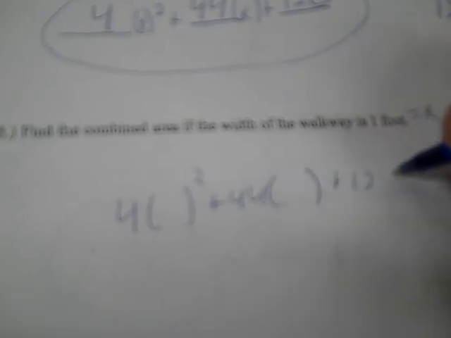Now it says find the combined area if the width of the walkway is 1 foot. So that's telling me that these x's are now 1s. Those are going in for the x variable, so replace the x with parentheses. So I have 4, a parentheses that would be to the second power, plus 44, and then a parentheses, not to any power there, plus 120. And we're going to put 1s in each parentheses, so I can find out what this equals on my calculator.